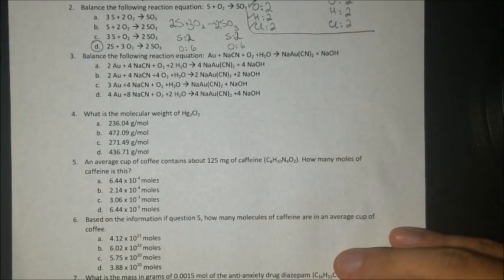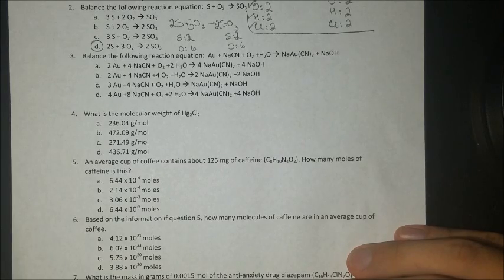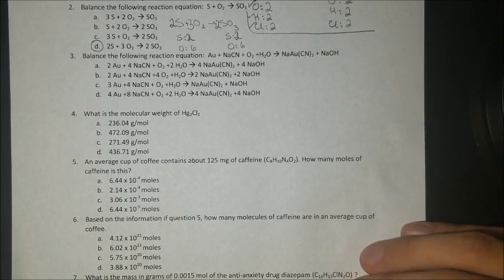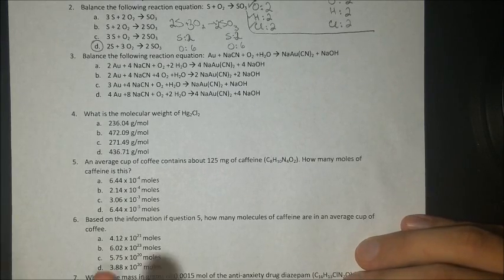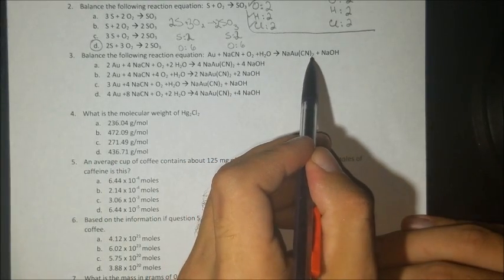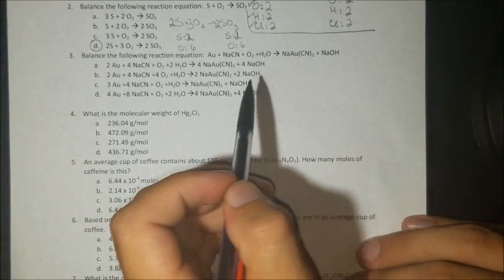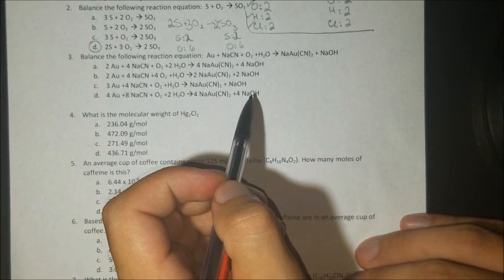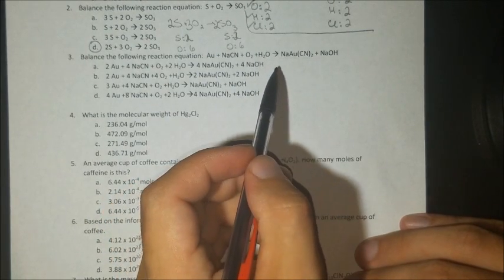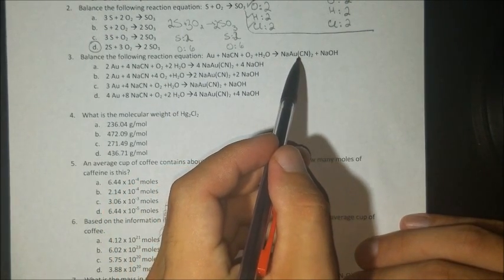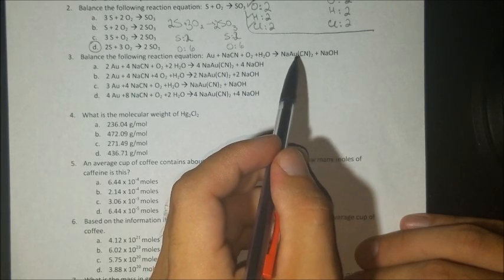Number 3 asks us to balance yet another equation, and this one I thought was a little bit involved. So let's start out with this molecule here. This one is probably, I think, our most complicated one. And what we see here is we've got a sodium, a gold, and 2 cyanides.